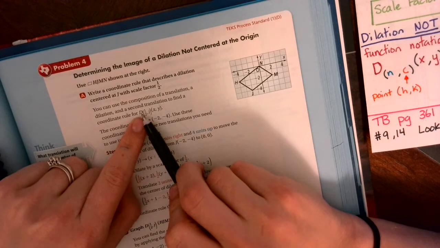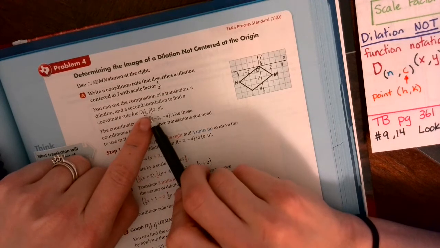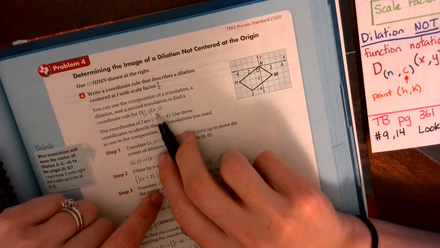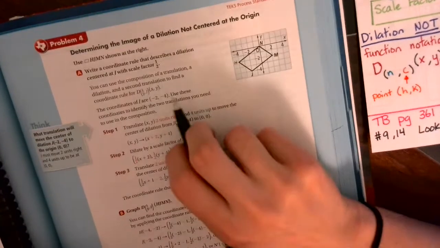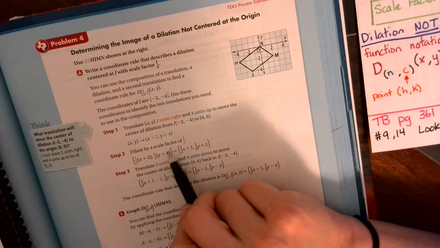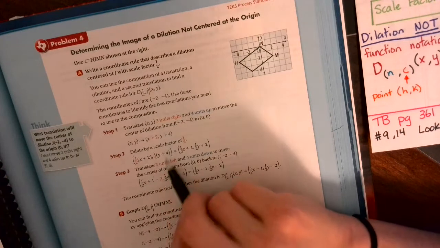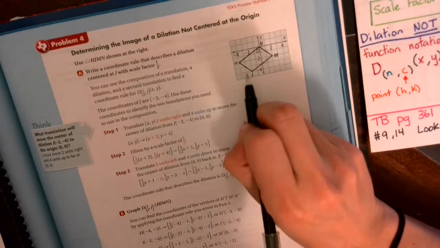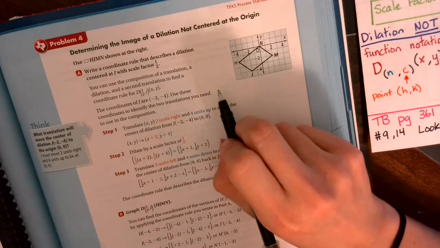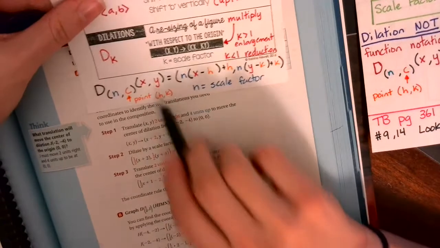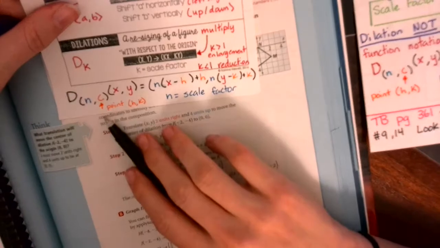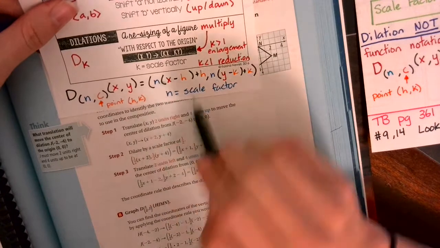For when it's not at the origin, we've got this more complicated one here. See, we have a D, but it's not just a scale factor. It also gives us the point J. So we take this x, y and we plug it into the formula. The 1/2, the 2, and the 4. Where we get 2 and 4 from is from the point J, which is at -2, -4. And our formula right here tells us x minus h, y minus k. That's the point J in this situation.